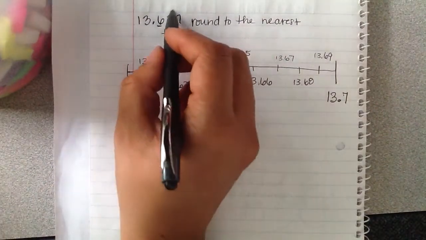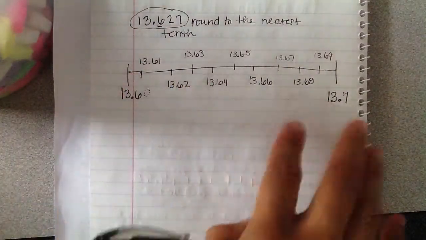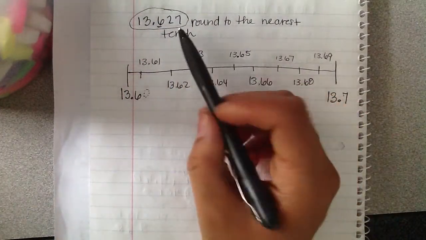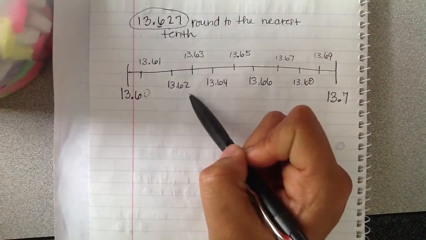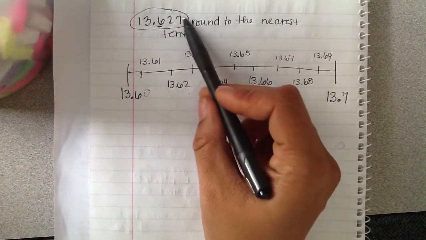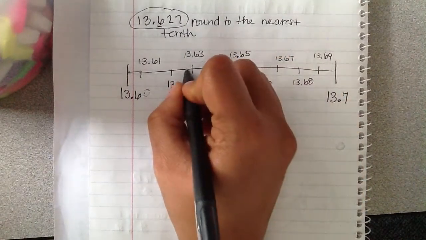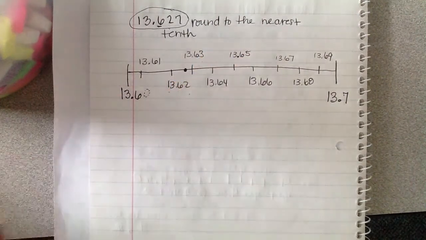Well, now I need to think about, where does 13 and 627 thousandths fall in between all of this? Well, I know I see a 2 in the hundredths place, so it's probably between 13 and 62 hundredths and 13 and 63 hundredths. Since there's a 7 right here, it's closer to 13 and 63 hundredths than it is anything else.